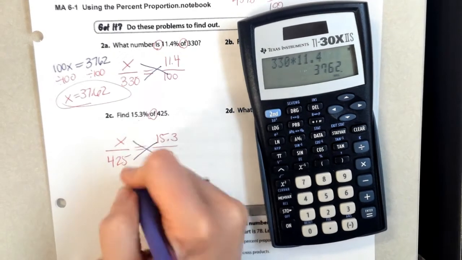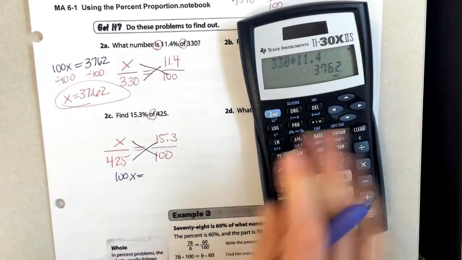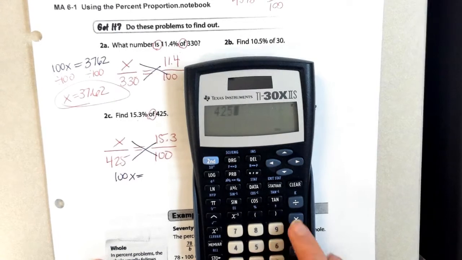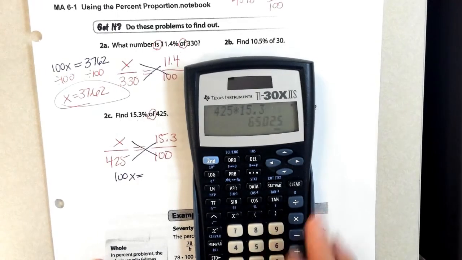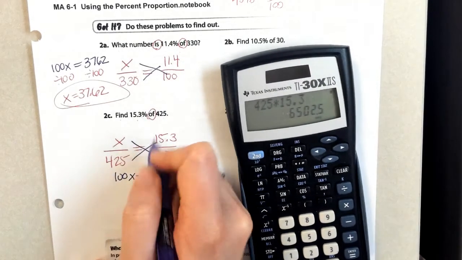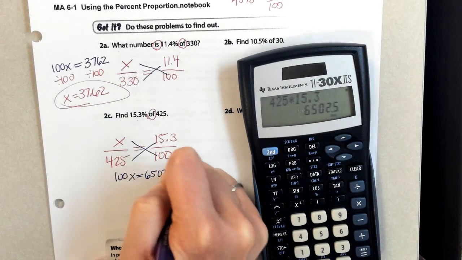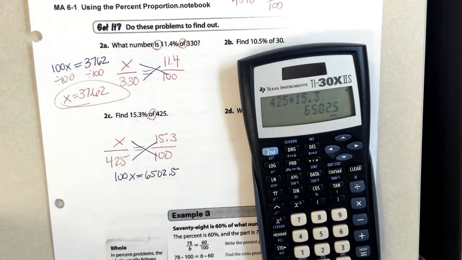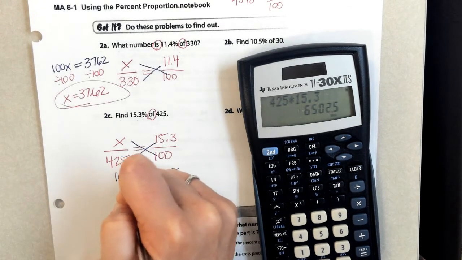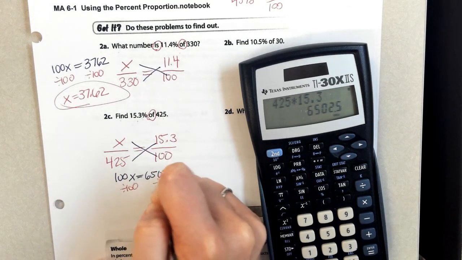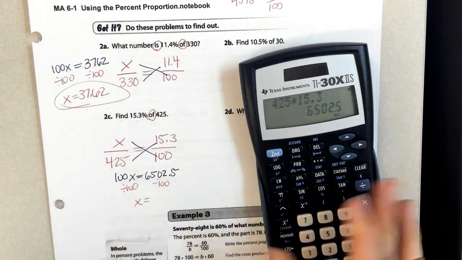We do our cross products. 100x is equal to, let's see, 6,502.5. We would divide by 100 on both sides. And there is a shortcut to dividing by 100.